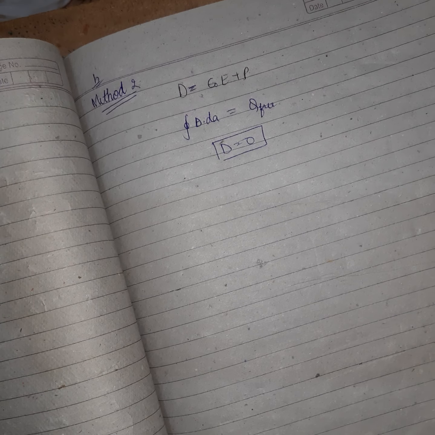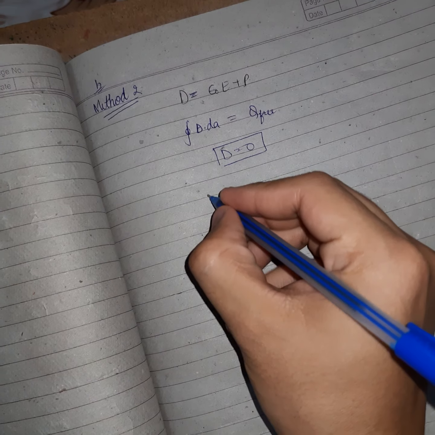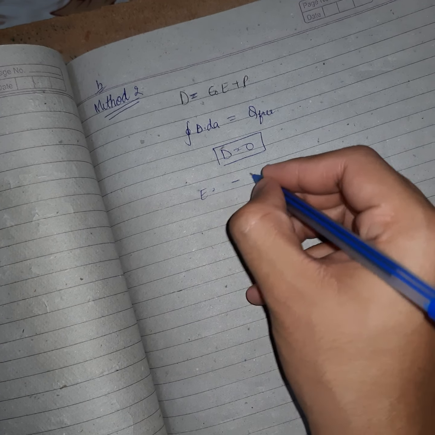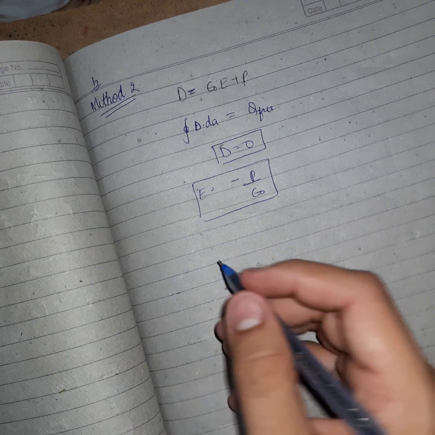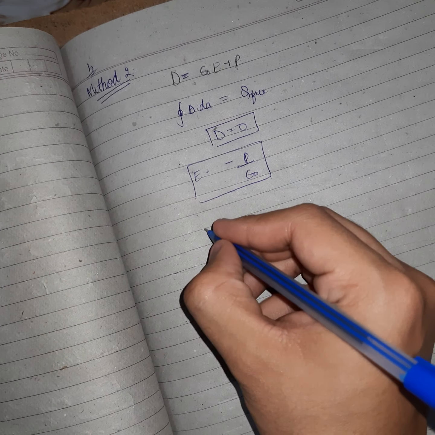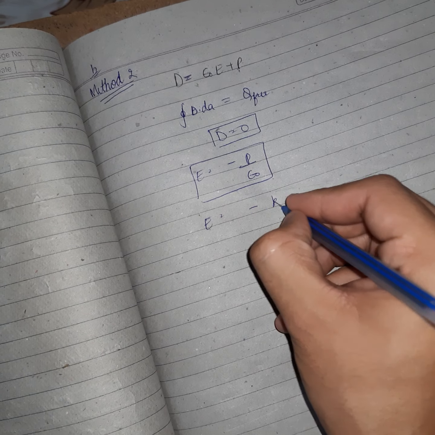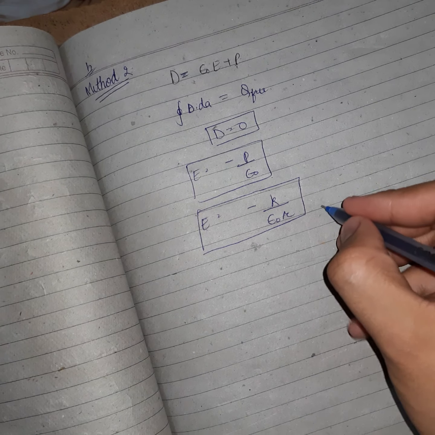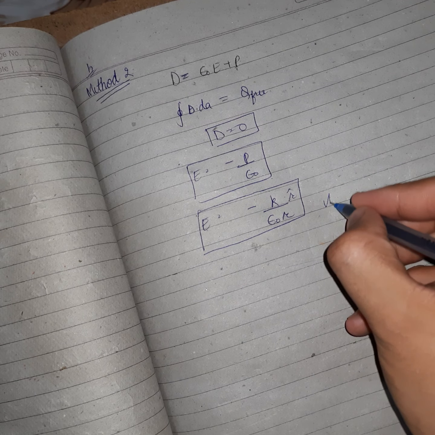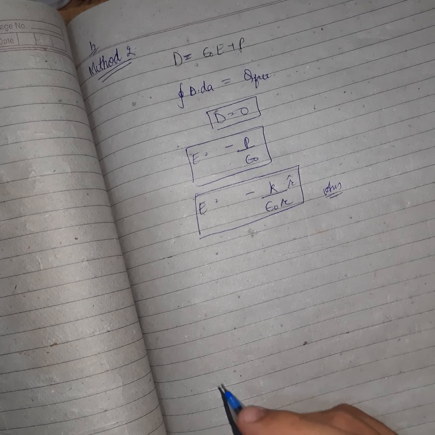So we have found that D in this case is 0, so E will be minus P upon epsilon naught, simply from this equation. So E you can write as minus k upon epsilon naught r, in the direction of r cap. So in just a few seconds we found the electric field.